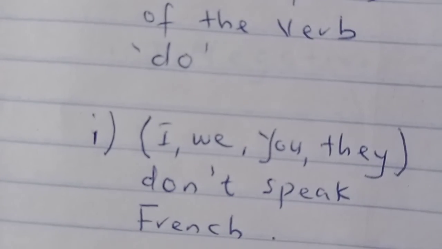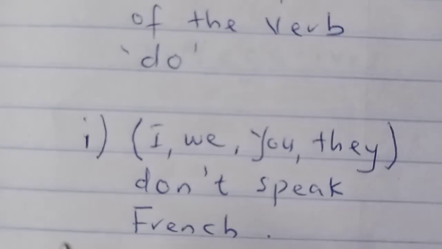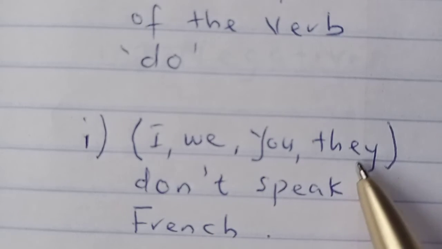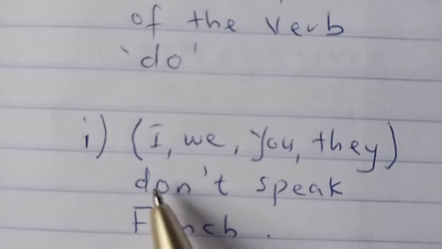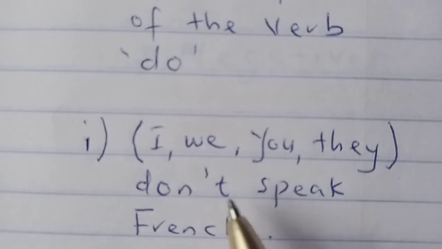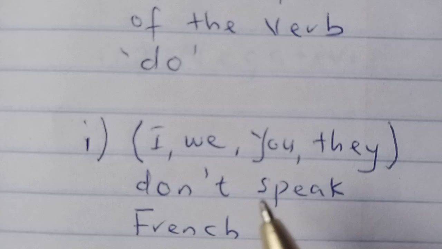Now, the first one we have here, either I, we, you, or they. Now, don't here is the contracted form for do not. So, I do not speak French. We do not speak French. You do not speak French. Or they do not speak French.